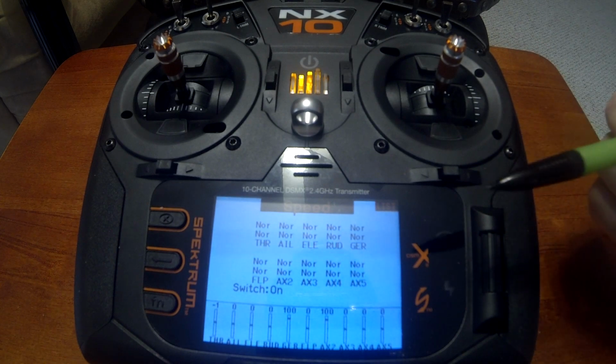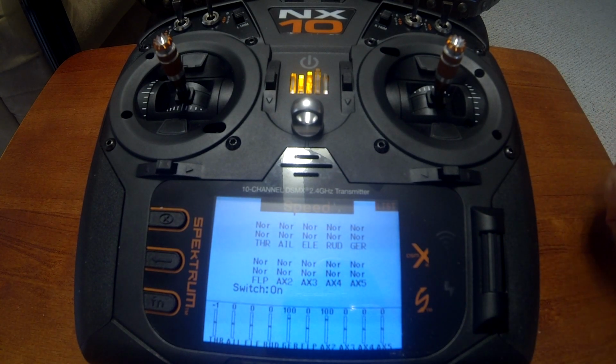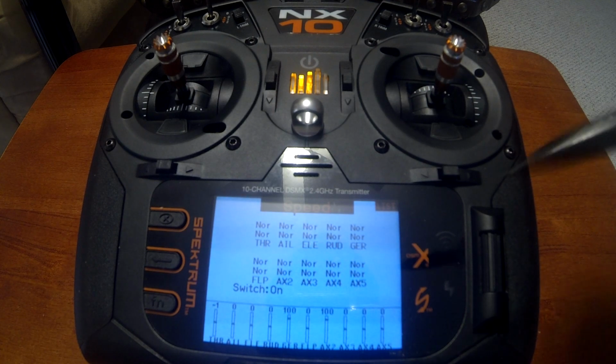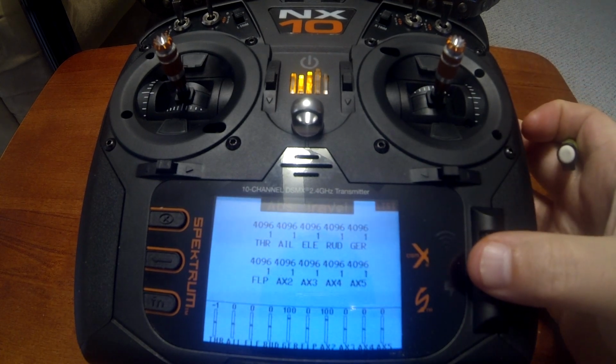Speed, that's so you can speed up or slow down a servo. So let's say that you want to slow down your gear servo because you want a more scale deployment of the landing gears. You can go in there and turn that down.